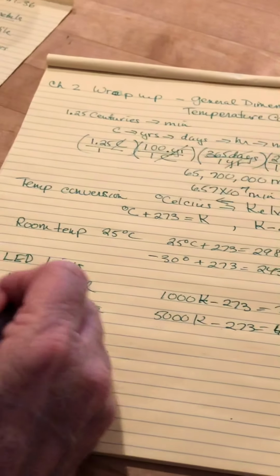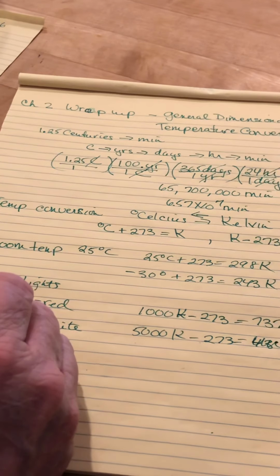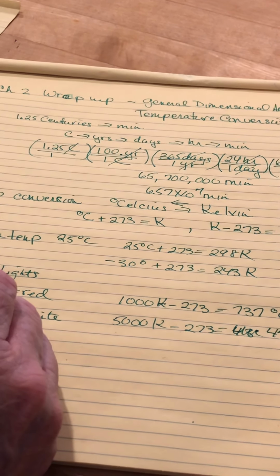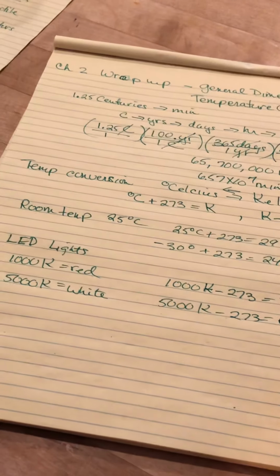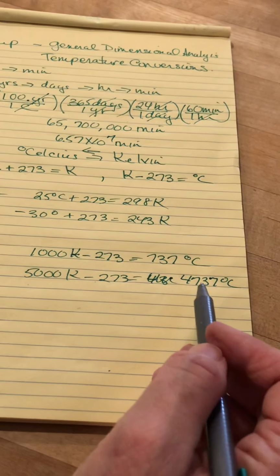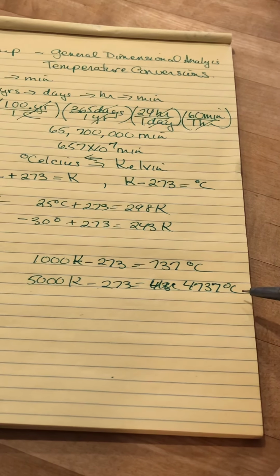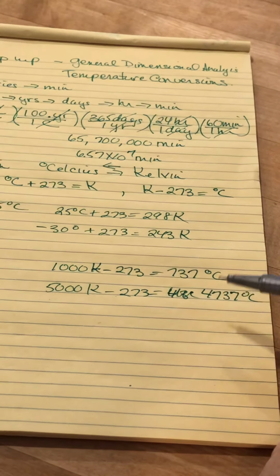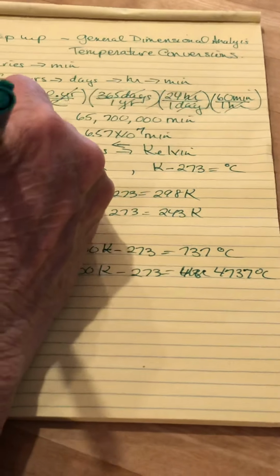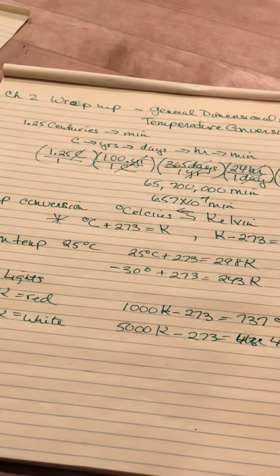Okay, so those LED lights, if they were actually burning lights, like a halogen lamp or something, would be incredibly hot. Fortunately, they're LEDs, and they stay cool, but that was one of the more practical things I could think of to give you from Kelvin to Celsius. So remember these two equations, and we are done with chapter 2.